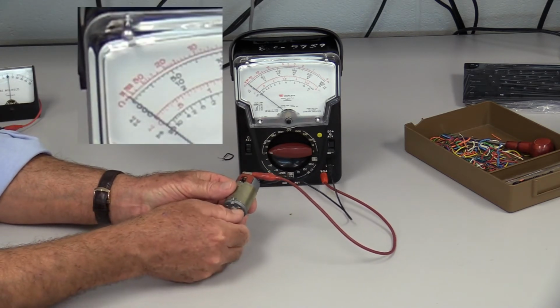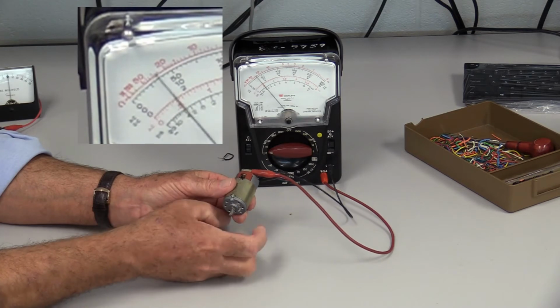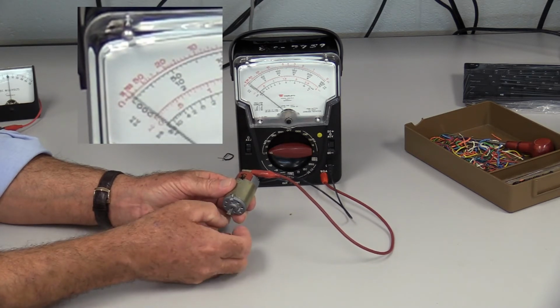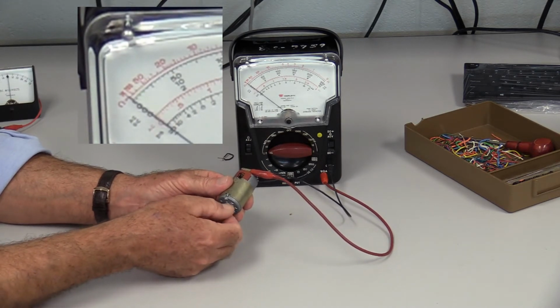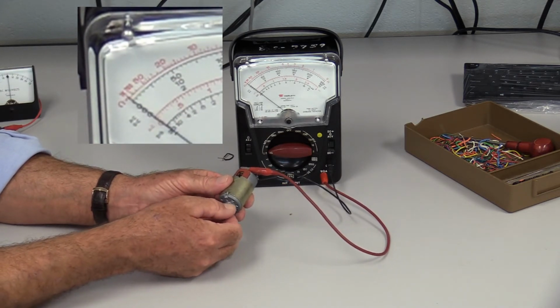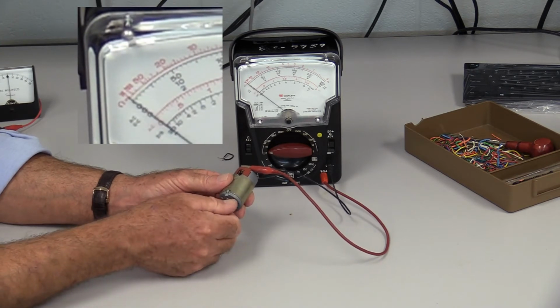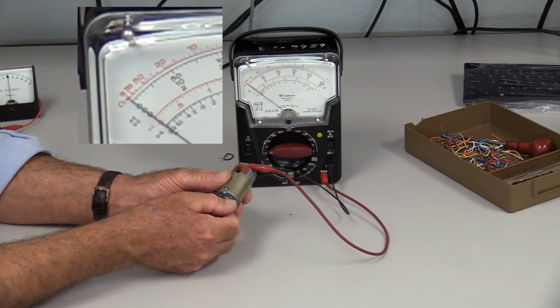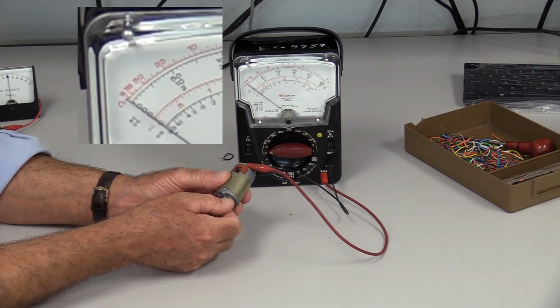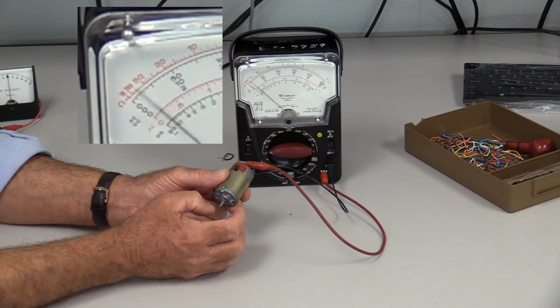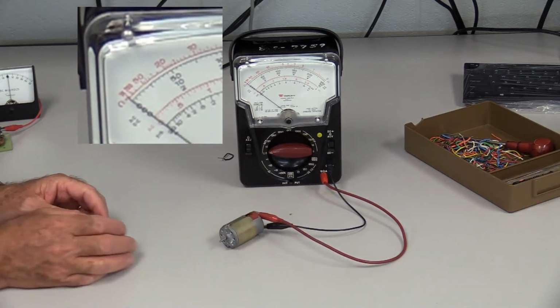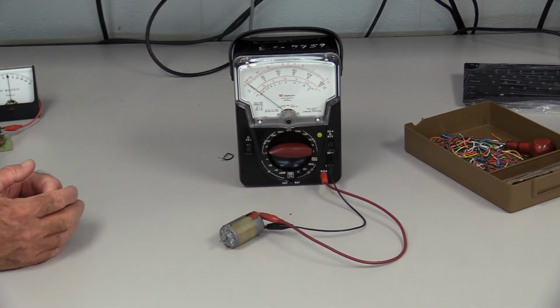So as I rotate the shaft of this motor, notice I get deflection in the positive direction. Now I'm only generating voltage when there's motion, when the conductors are moved around inside of a magnetic field. The faster I spin the shaft, the greater the voltage. So electromagnetic induction involves relative motion between a current carrying conductor and magnetic lines of force.